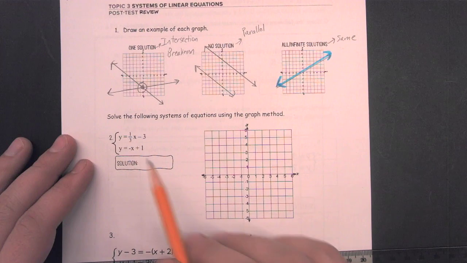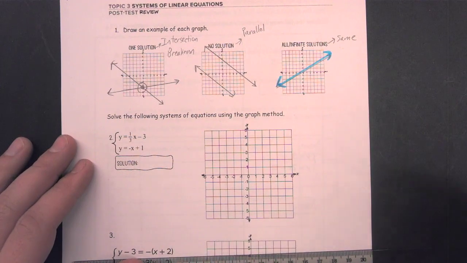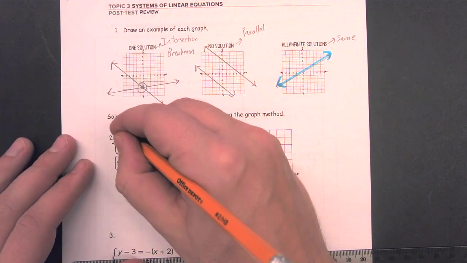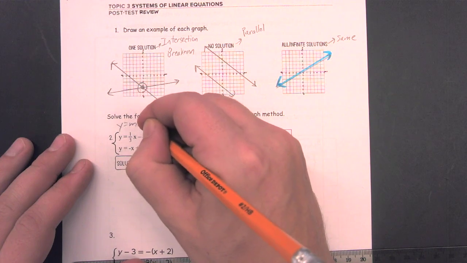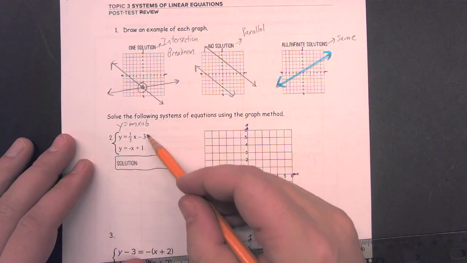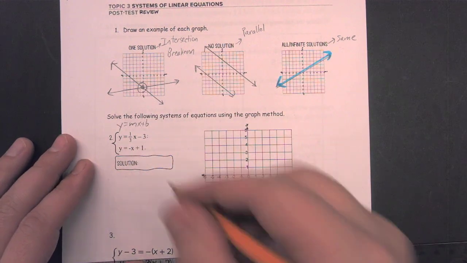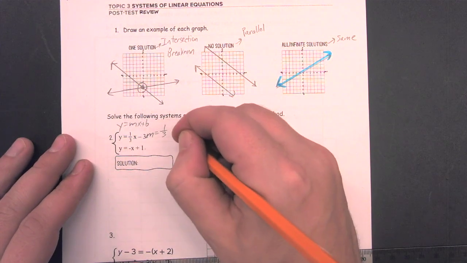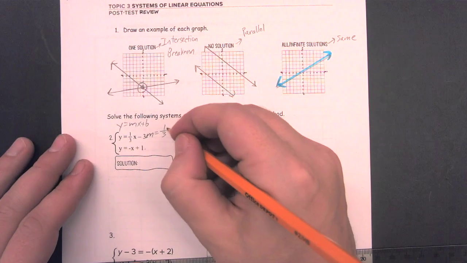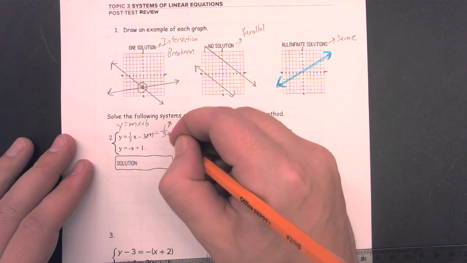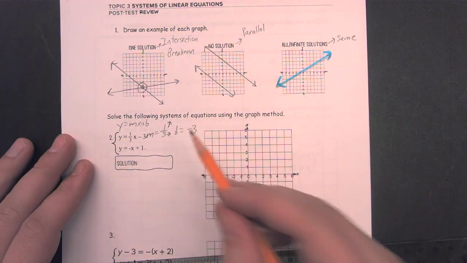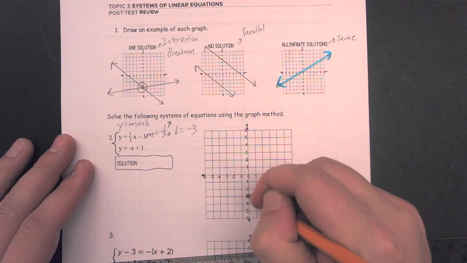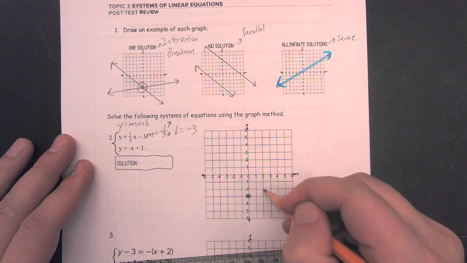All right, moving along, we're going to go ahead and graph these. So I want y equals mx plus b. And with these first two equations, we do have that form, right? So this first one, m is 1/3, b is -3. Now remember that 1/3 means up 1, right 3. Let's begin at -3. And then move up 1, right 3.